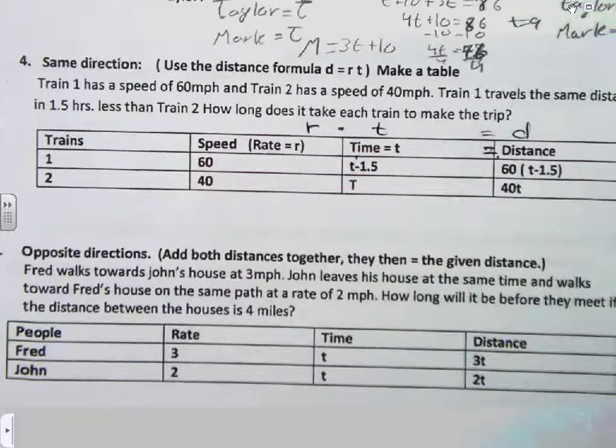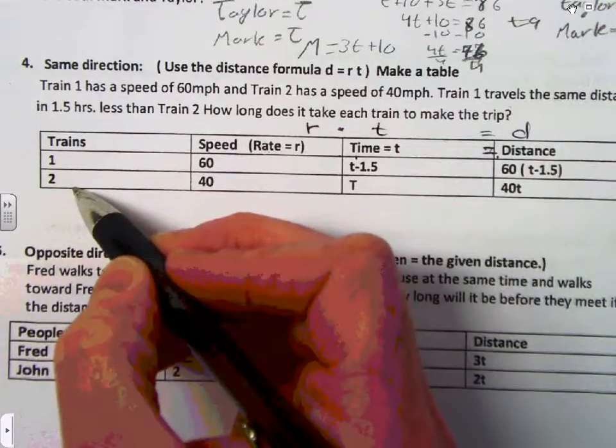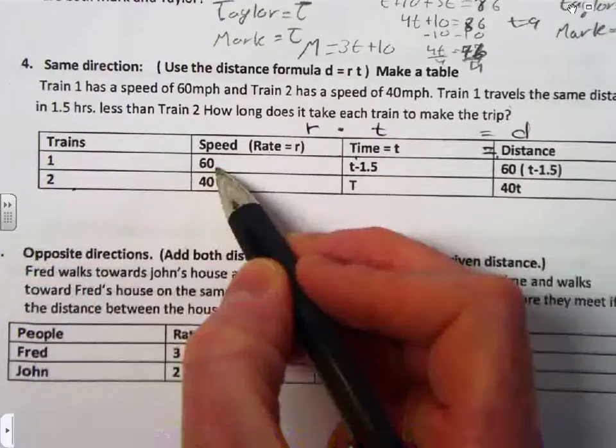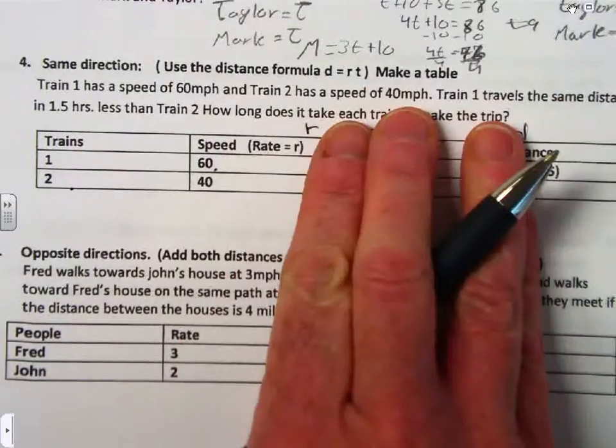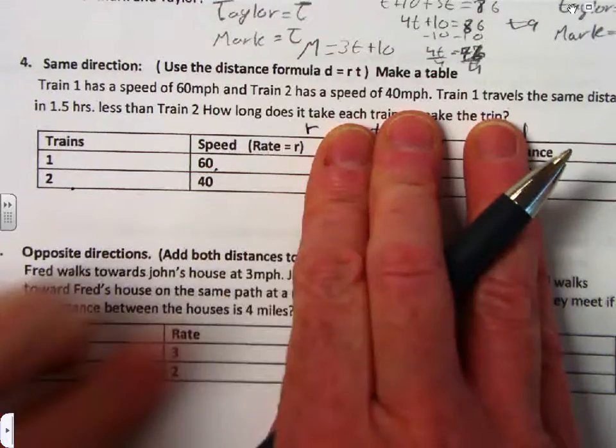I have train 1, and it has a speed of 60 miles an hour, and train 2 has a speed of 40 miles an hour. Those two sentences immediately help you fill in some of the boxes. I have train 1 and train 2. Those are the things that I'm talking about, and so that's what we'll put in the first column to identify them. They told us about the speed of train 1. It was 60. They told us about the speed of train 2. It was 40. So just reading that sentence, if I had built an empty table, I would have these all filled in already. All right? Then we're going to go to the next sentence.